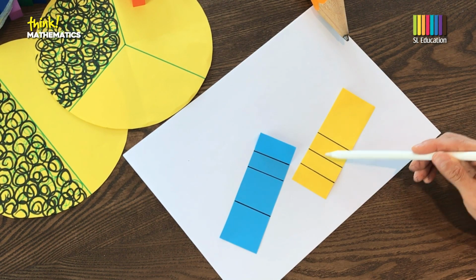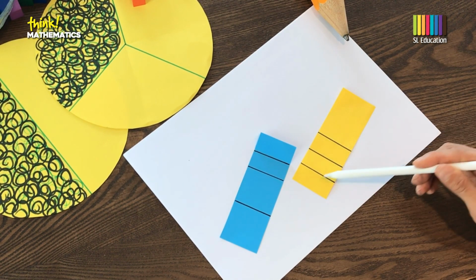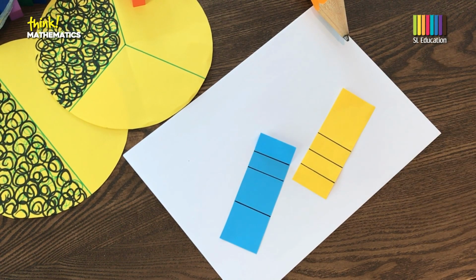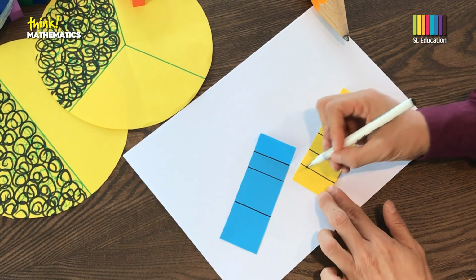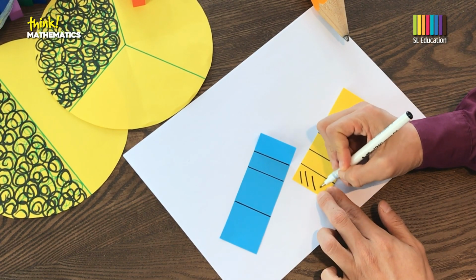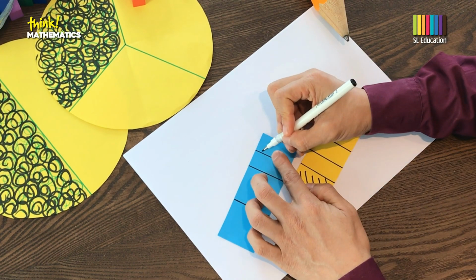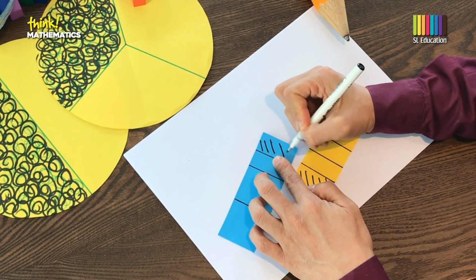Three of this make 1/2. So that is 1/3 of 1/2. The question is, is it true that 1/3 of 1/2 is equal to half of 1/3?